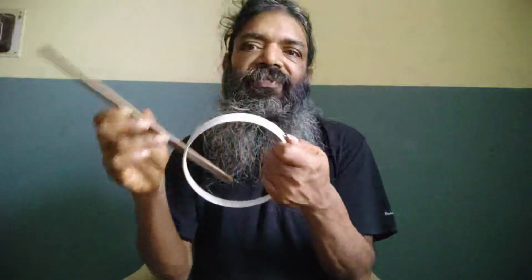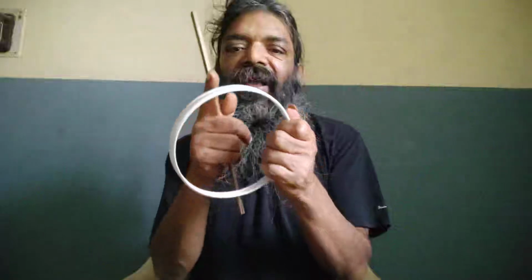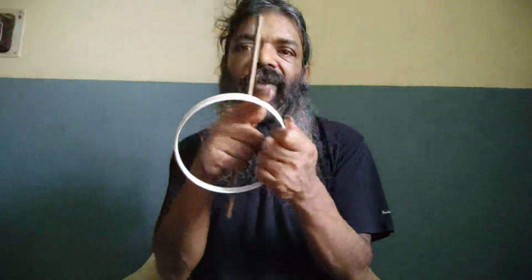What is the gradient vector of an algebraic equation? If this is the algebraic equation of a circle, then its gradient vector is perpendicular to it. If this is the position vector, then the gradient vector is perpendicular to it. So gradient is always perpendicular. If I take the algebraic equation of a circle, then the gradient vector is radial.